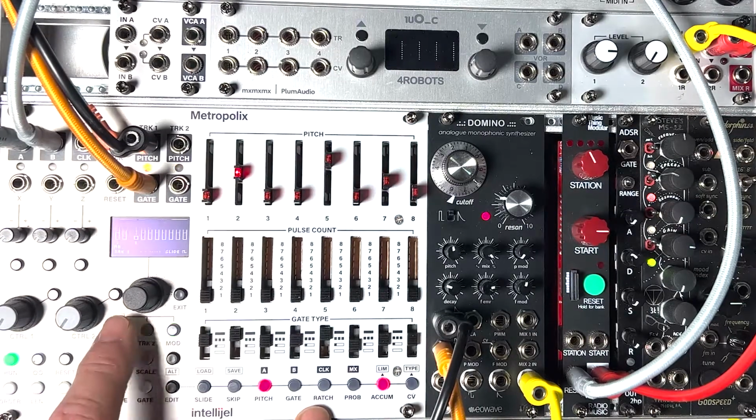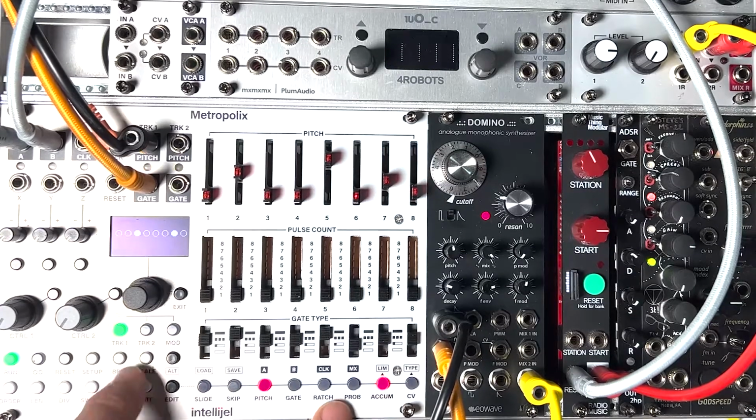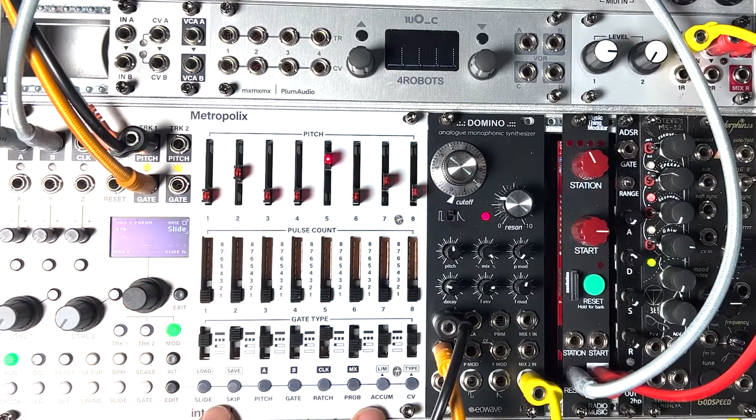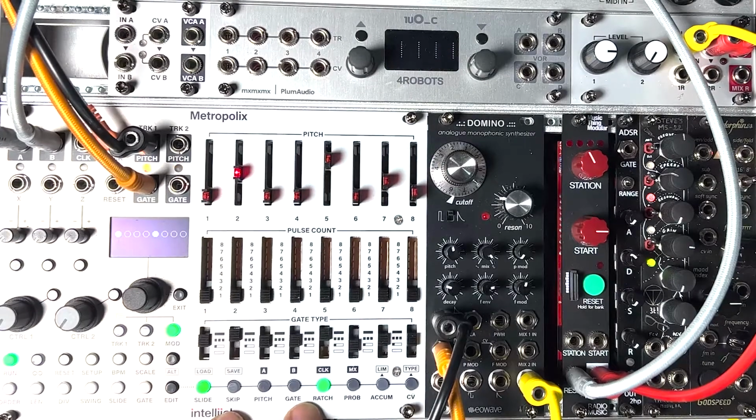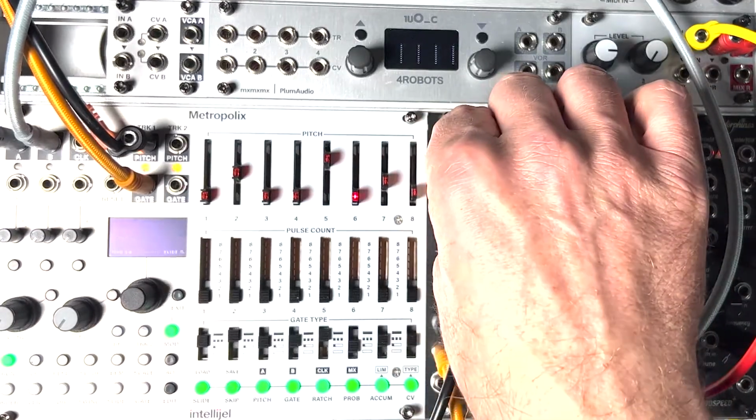That did sound a bit different. Hold on, did I get the right ones? I did get the right ones. Maybe it's because of the slide setting that I have. So what should happen now though is if I put a slide, we're adding slides here, but when the gate is low we still get a slide on 3 and 7. So we can effectively add extra slides here. Slide on every.